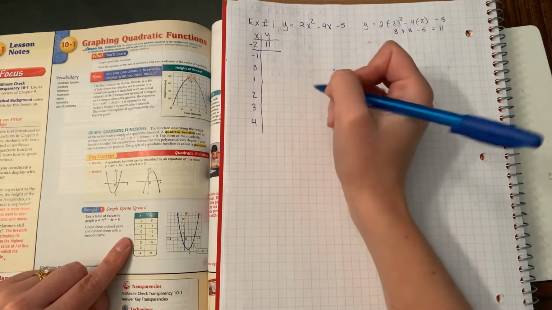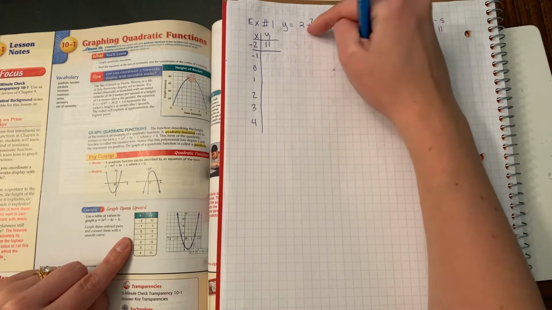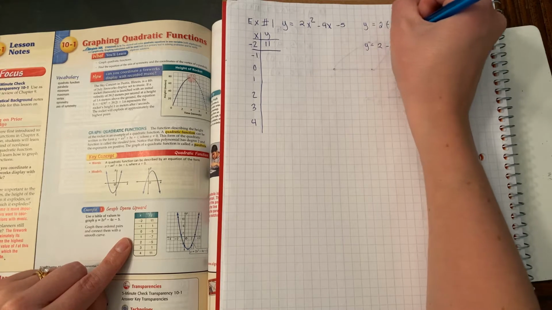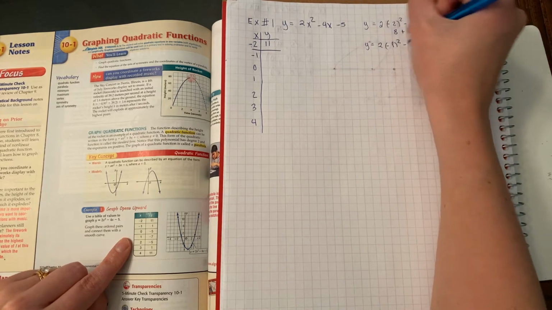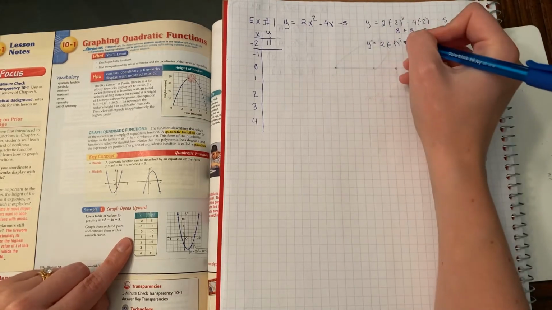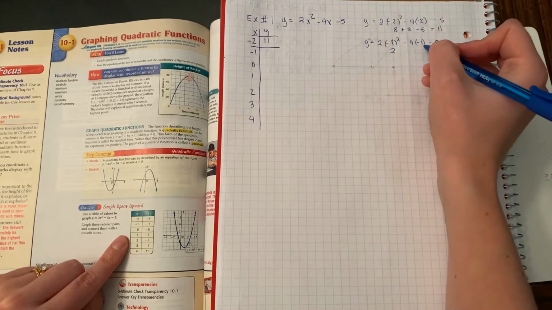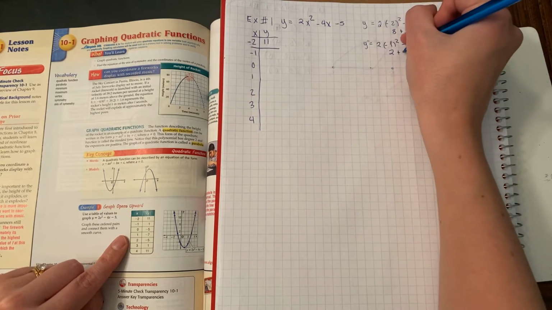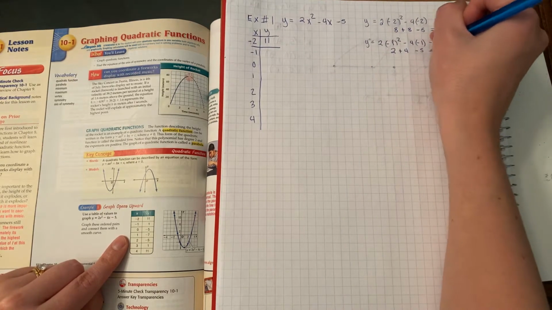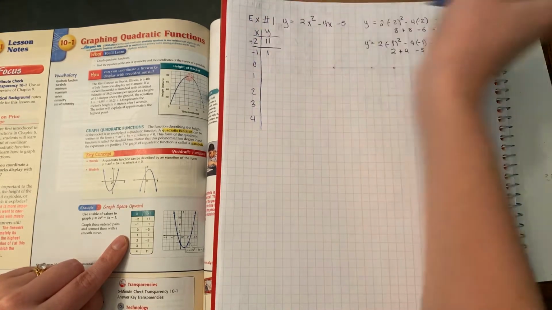And we're just going to repeat the process now with -1. So y is equal to 2 times x squared, x is -1. So y is equal to 2 times -1 squared minus 4 times -1 minus 5. -1 squared is +1. 1 times 2 is 2. -4 times -1 is +4. Minus 5. 2 plus 4 is 6. 6 minus 5 is 1. So when x is -1, y is +1.